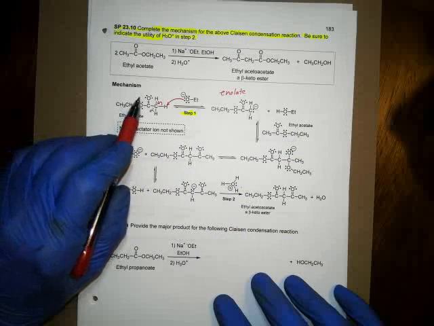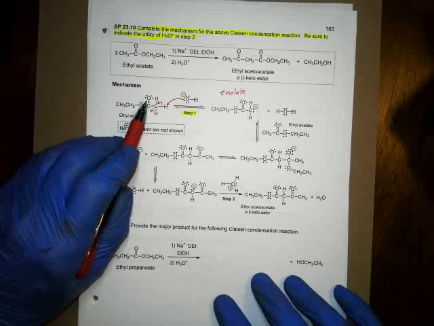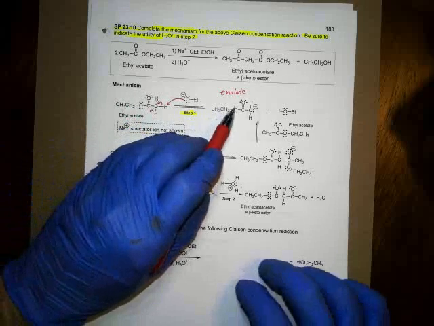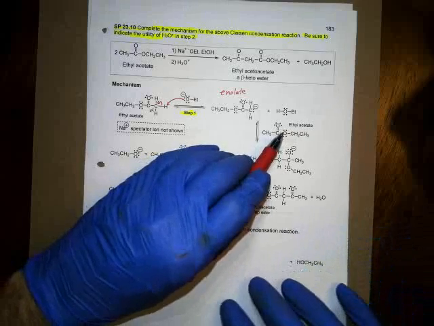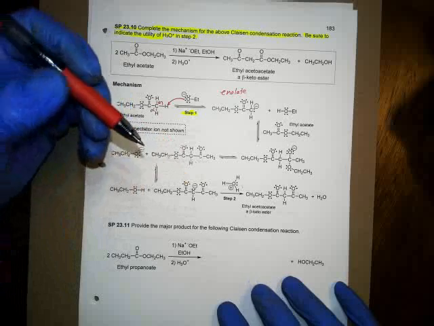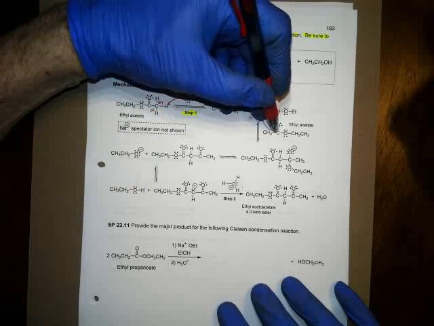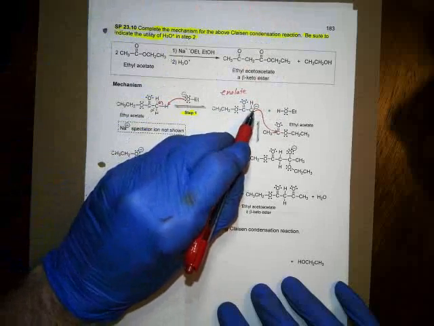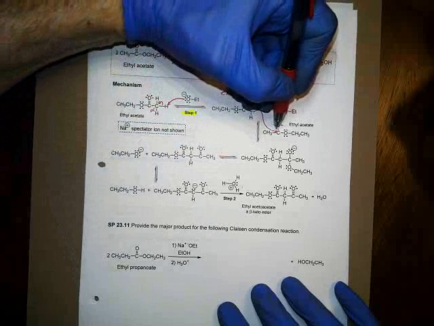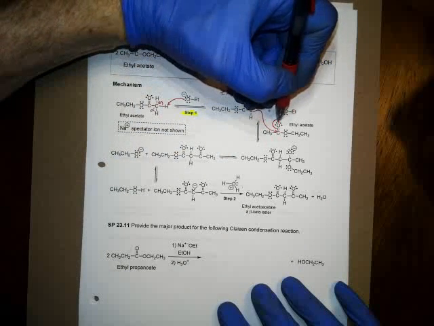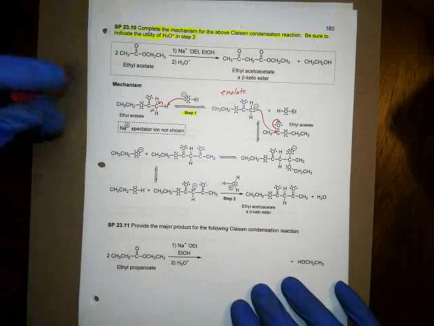Now this was the first molecule, or first equivalent, or first mole, however you want to think of it. So this is our first enolate. Now here's your second molecule of ethyl acetate. So what's going to happen? This is going to behave as a nucleophile to that carbonyl. It's going to join this carbon to that carbon with a single bond, and then this pair of electrons will reside on oxygen as a lone pair. So we get this alkoxide intermediate.